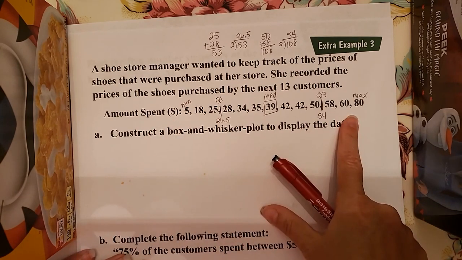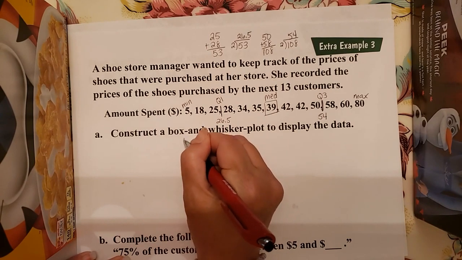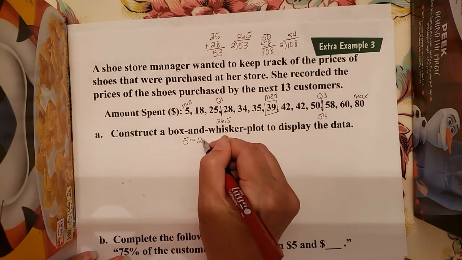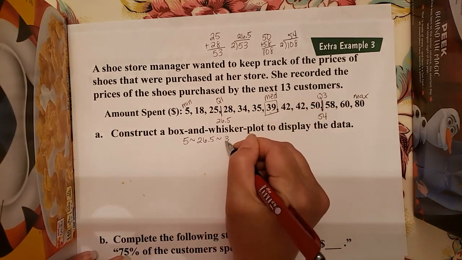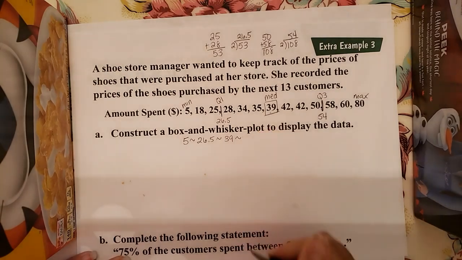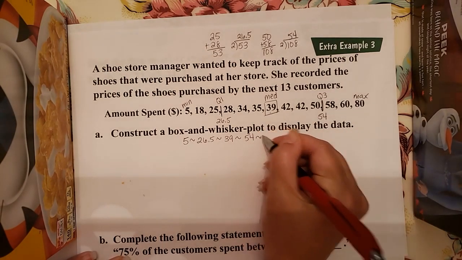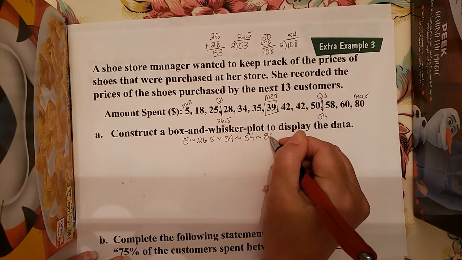Let's write our 5-number summary. Our 5-number summary is going to start with the 5. Wavy line, Q1 is 26.5. Wavy line, our median was 39. Wavy line, Q3 is 54. Wavy line, the maximum is 80.